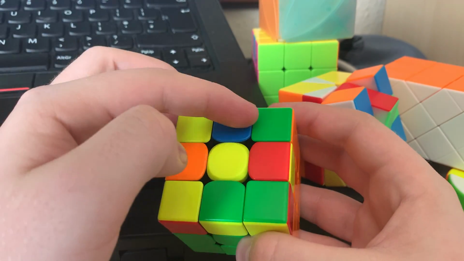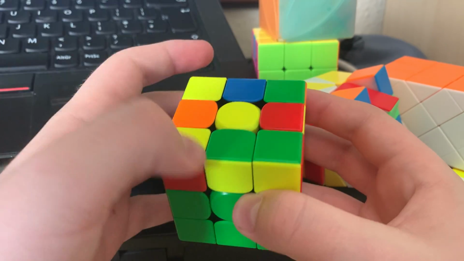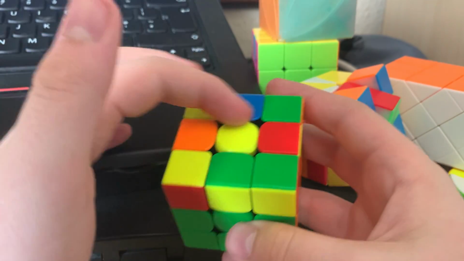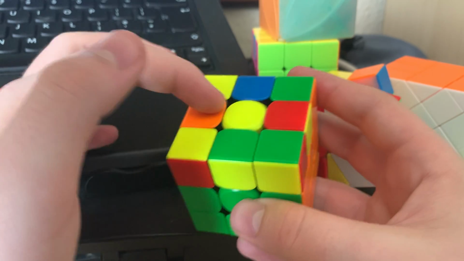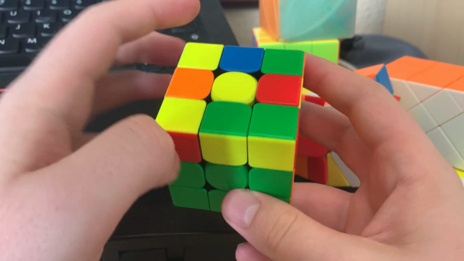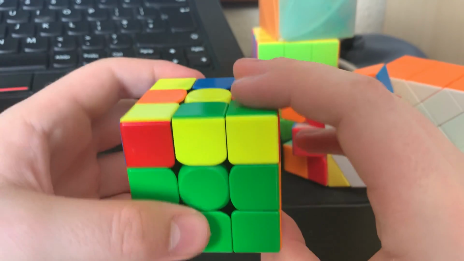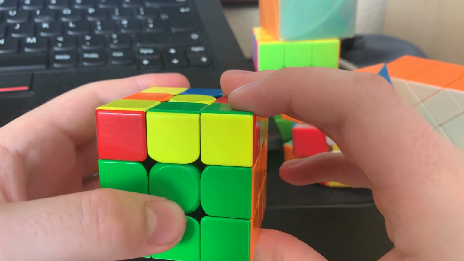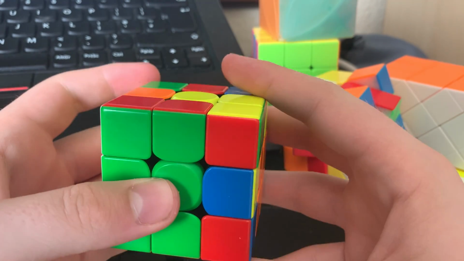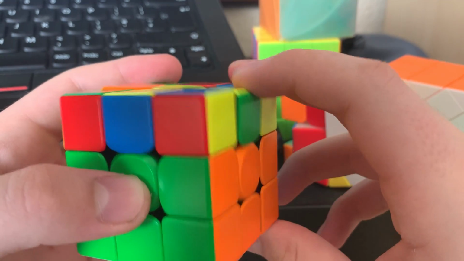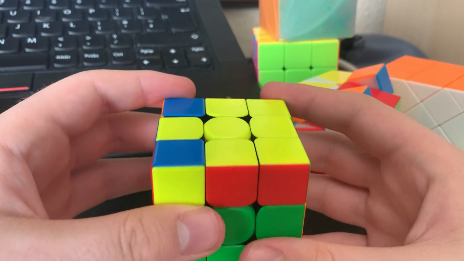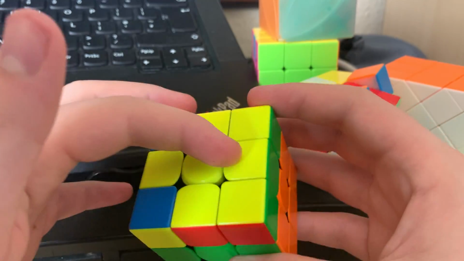First thing we have to do is make a cross out of the edge pieces on top, and there are 3 cases you can get. Actually, there are 4, but one of them is the cross, so you don't have to do anything. If you get the cross on top, just skip this stage. The first case is you have a yellow dot on top, and the way that people do this is they do F R U R prime U prime F prime, F wide R U R prime U prime F wide prime. And now we have the cross on top.